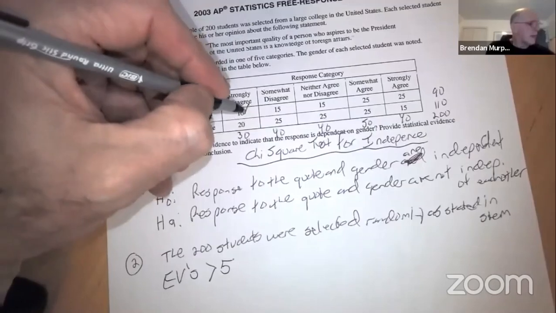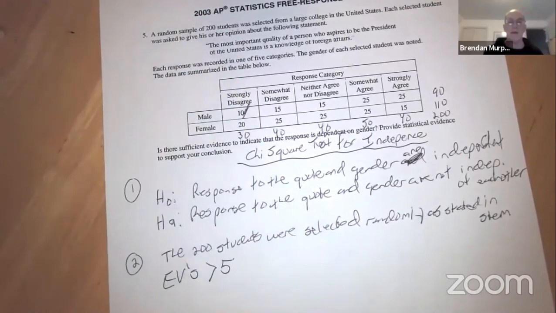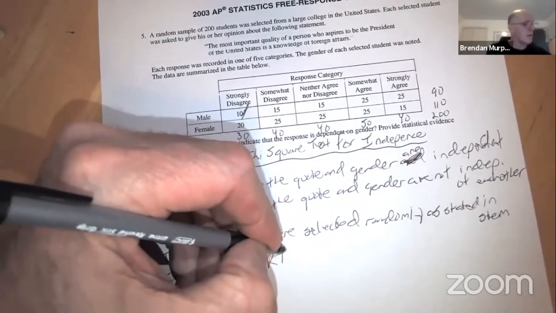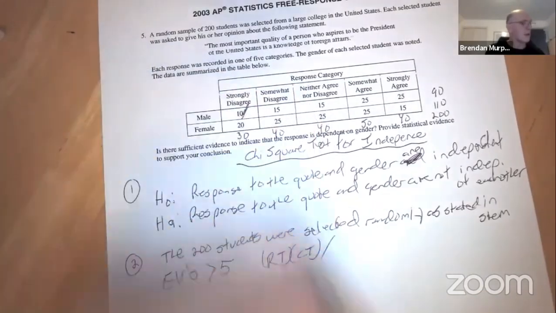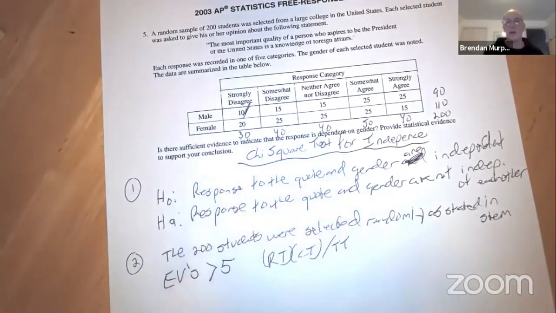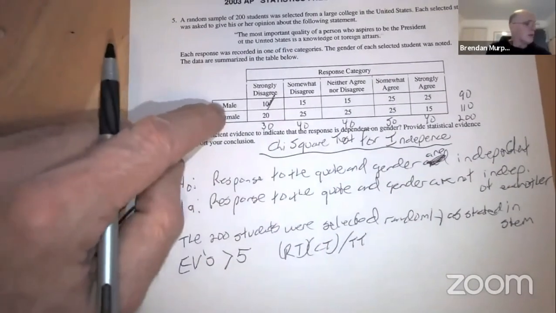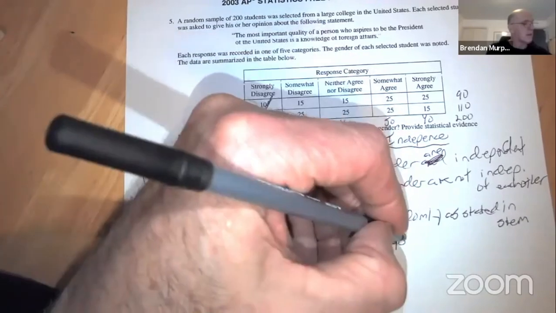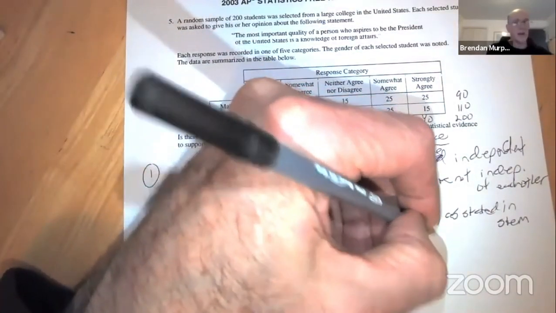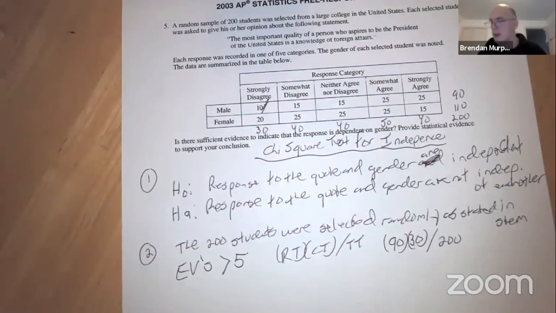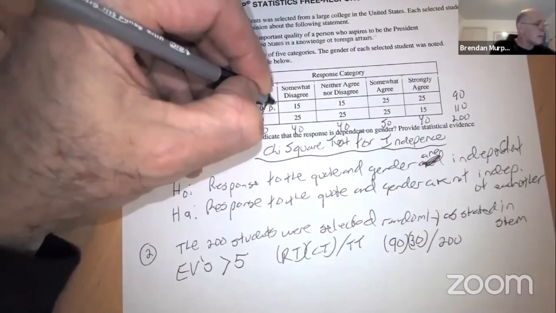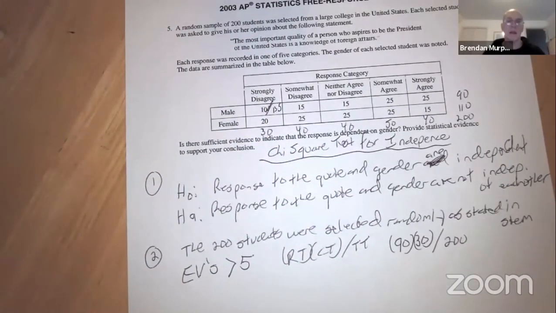So for this cell right here, male and strongly disagree, to get the expected value, I do what? The row total times the column total divided by what I like to call total. Books call it sometimes table total or something like that. Well, the row total, there were 90 males, and the column total was 30. So there's my column total, there's my row total, all over 200. So 90 times 30 divided by 200 is 13.5. So I would expect to get 13.5 males who strongly disagree with that quote.